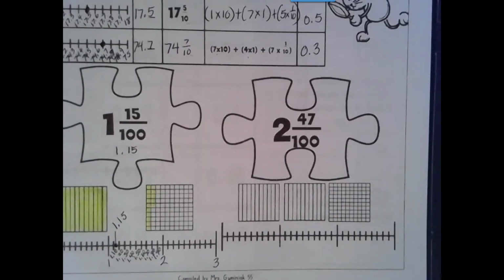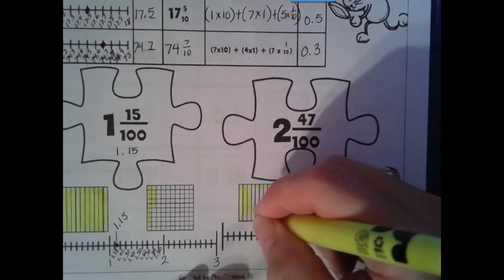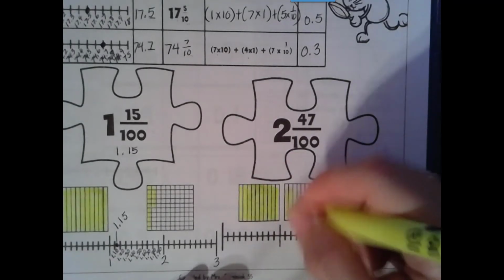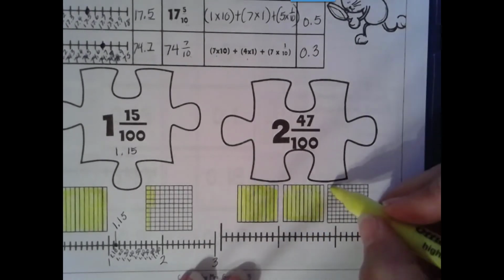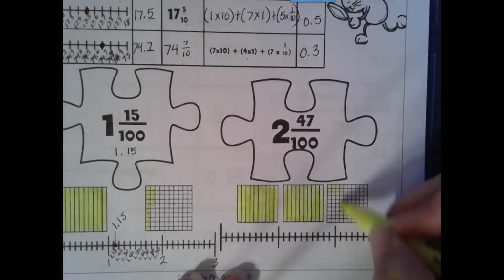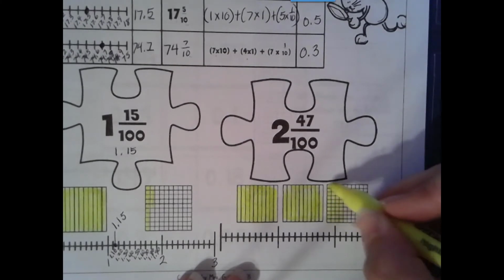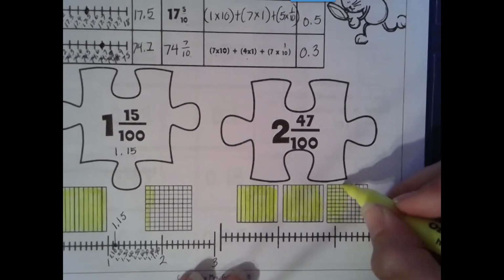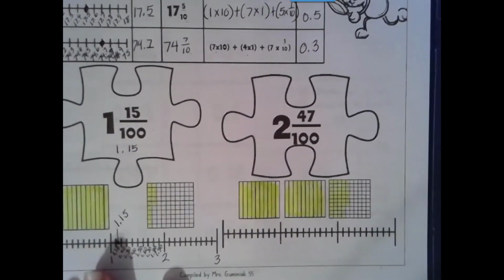Okay, here we're going to look at this one. We have 2 whole, and 47 hundredths. Right, 2 whole and 47 hundredths.